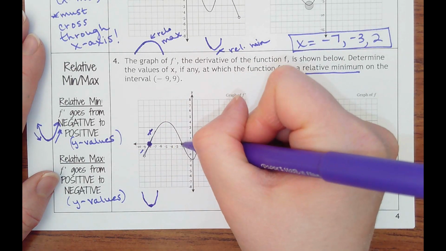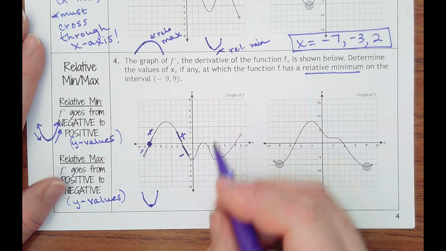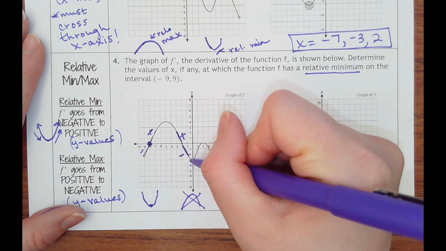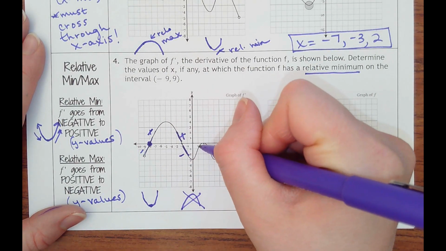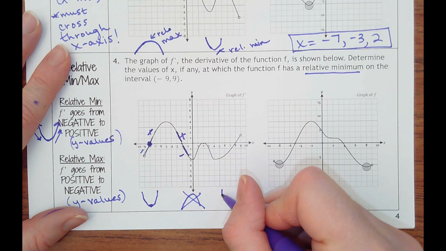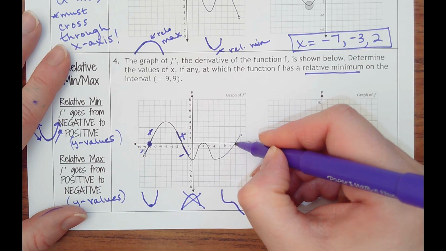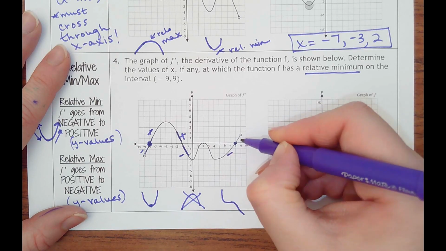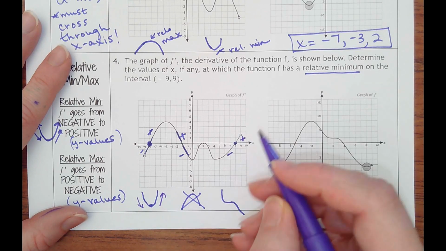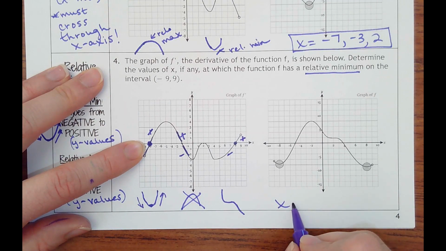I'm going from negative slopes to positive slopes. And then here, I'm going from positive y values to negative y values. So that's going from increasing slope to decreasing. That creates a max. We don't want that. And then right here, I go from negative slopes back to negative slopes. So that's just decreasing, flatten out, decreasing. And then here at 8, I go from negative y values to positive. So that would be another decreasing to increasing, creating a minimum. So that would be at just -8 and 8.